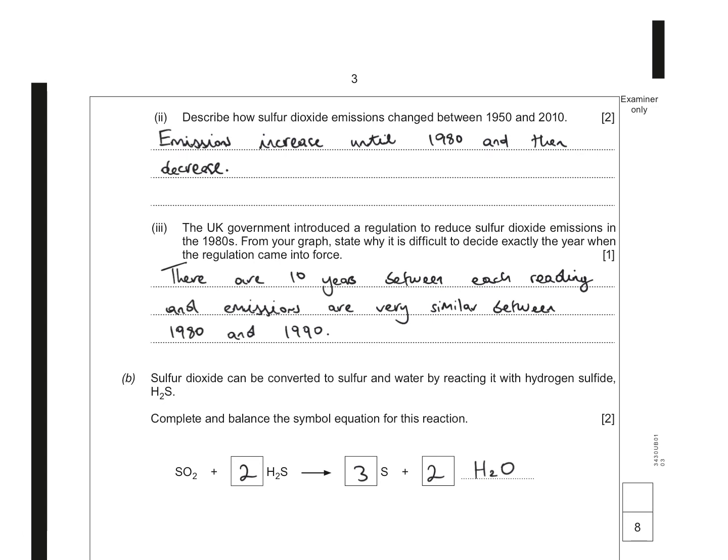Describe how the emissions changed between 1950 and 2010. Emissions increase until 1980, first mark, and then decrease. The UK government introduced a regulation to reduce sulfur dioxide emissions in the 1980s. From your graph, state why it is difficult to decide exactly the year when the regulation came into force. Well, we've got 10 years between each reading, and emissions are very similar between 1980 and 1990.